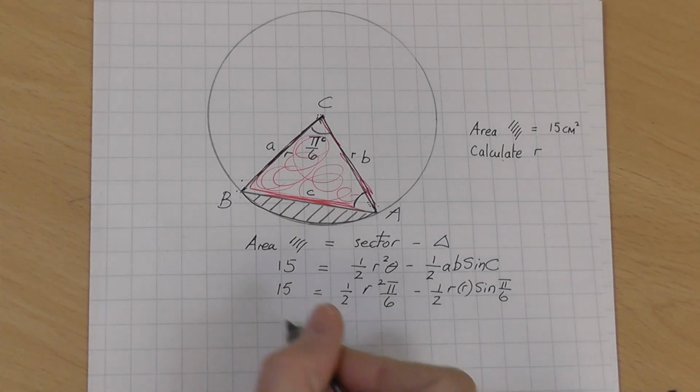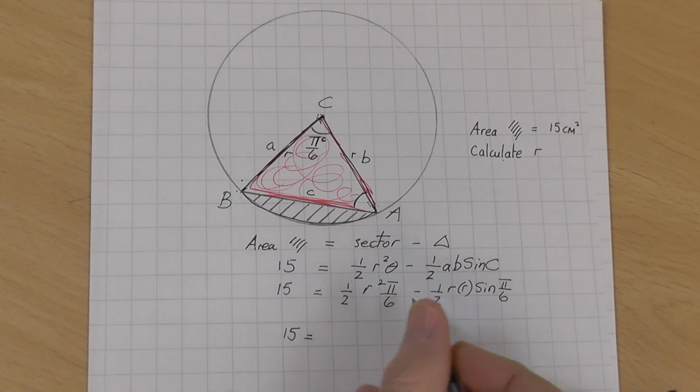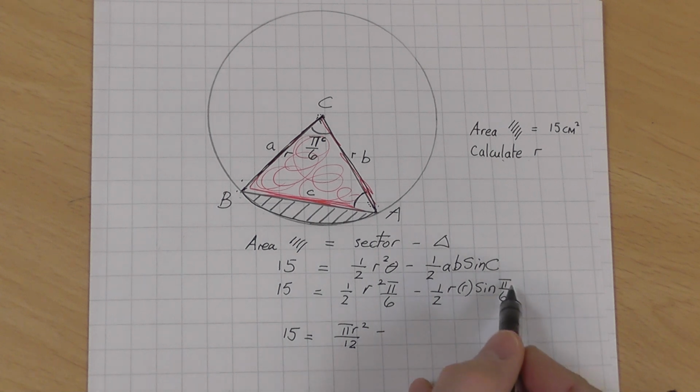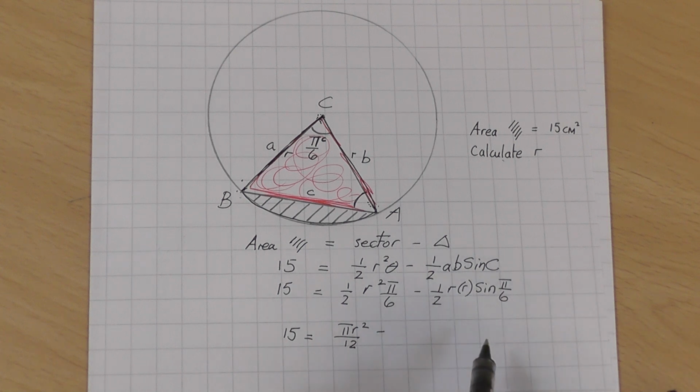So let's just tidy up. You end up with 15 on the left is equal to, this simplifies to pi r squared over 12. 2 times 6 is 12. Take away. Now for this one we've got sine of pi by 6, which you should know, or you can look at it on a calculator in radian mode if you want to. It's the same as sine of 30 degrees, which you should know is a half, but you can look it up like I said. So it's a half, or 0.5. A half times another half is a quarter, so this is going to be simply r squared over 4. So we get that.